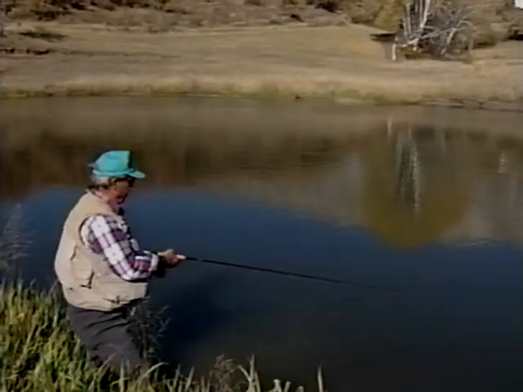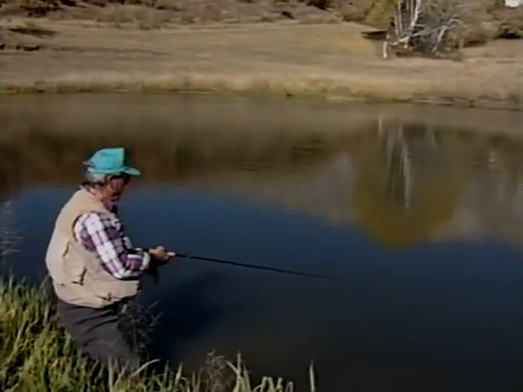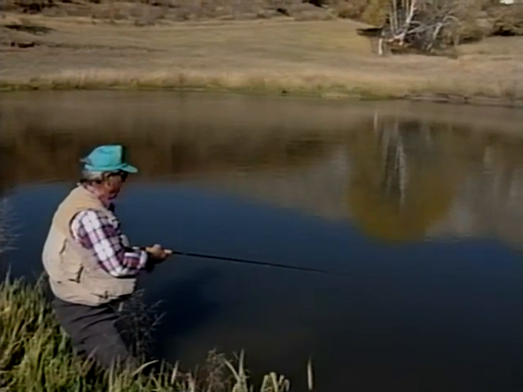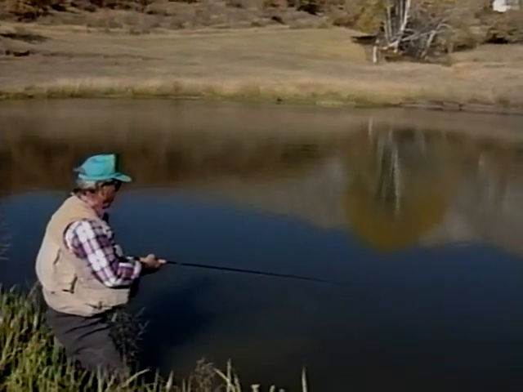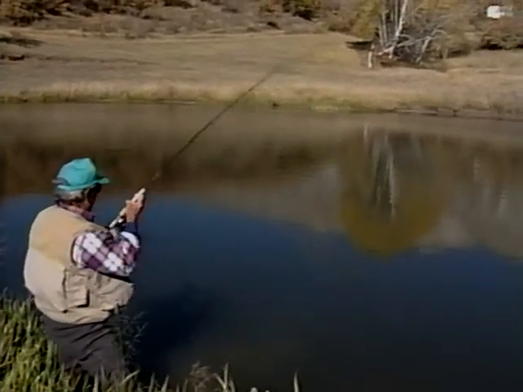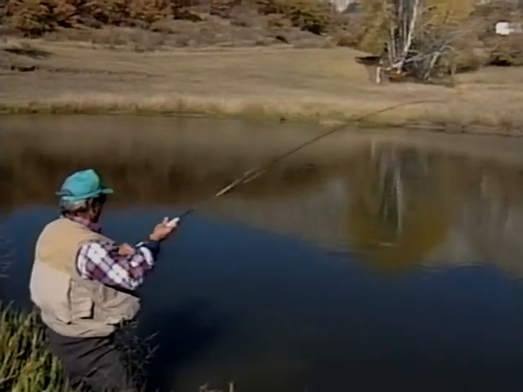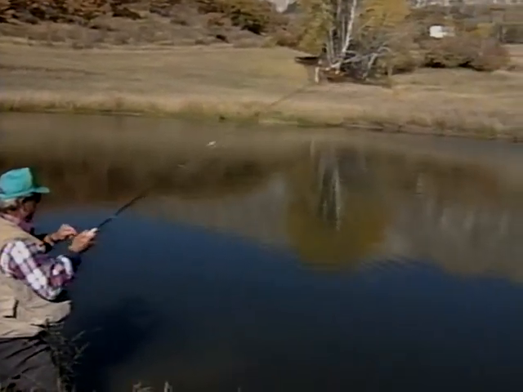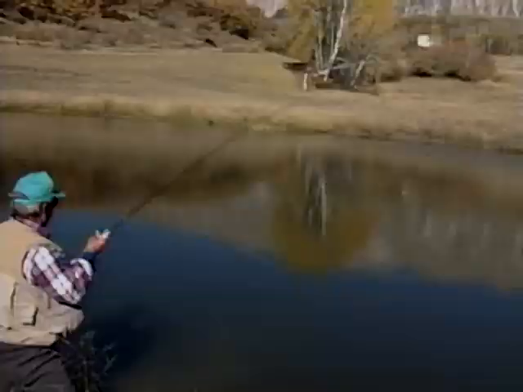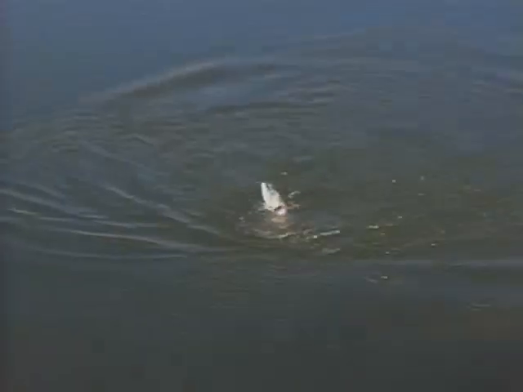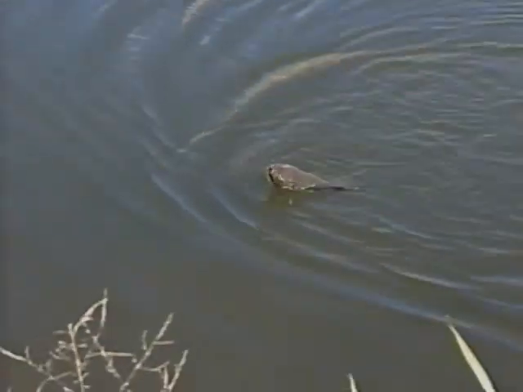We'll see if we can't entice one of these guys up to take this fly, but if not, then we'll go down to him. There he is. There's a good one. Boy, they're laying right down in that bottom too. This guy's got some body to him. Looks like a male.